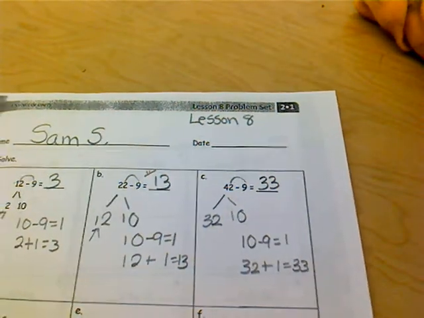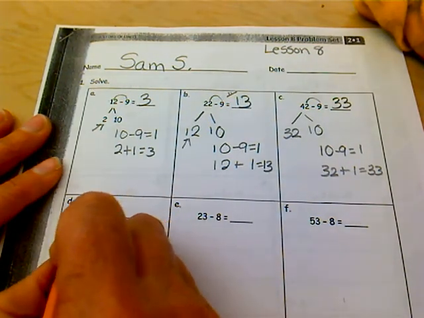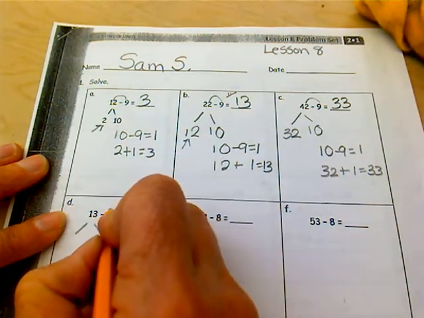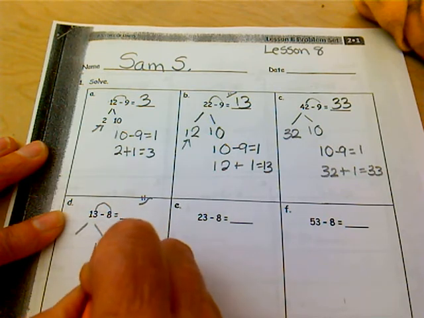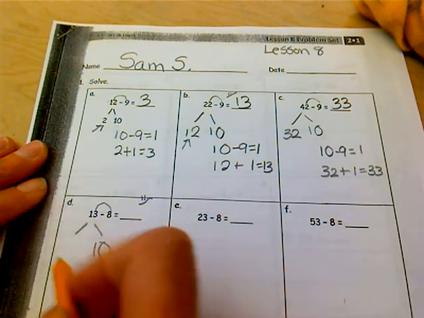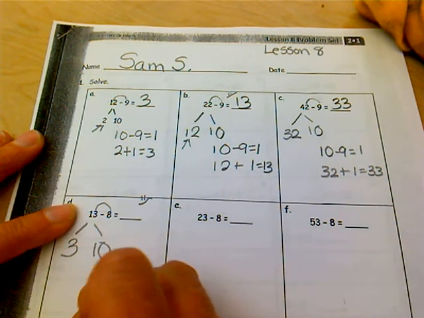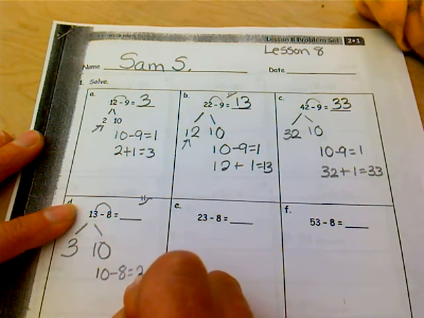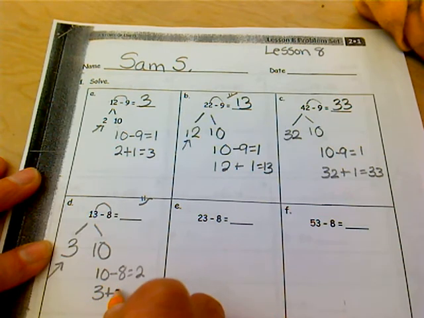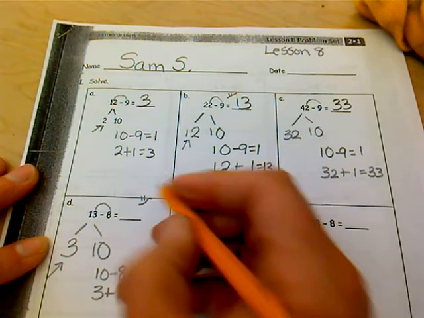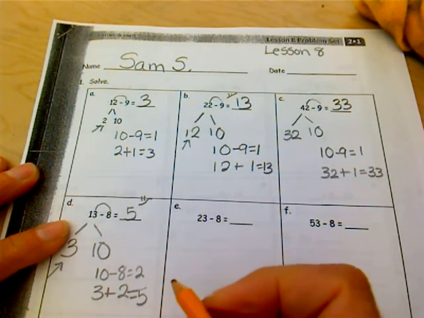All right, I'm going to do one more of these problems, and then I'm going to let you see if you can do the rest on your own. So I'm starting with 13. I can't take 8 away from 13. Not going to work. So I'm going to take a group of 10. So 10 back from 13 gives me 3, because 3 plus 10 is 13. Now for the easy math, 10 take away 8 is 2. What do I have left that I still need to work with? 3 plus the 2, that was the difference between 8 and 10, which gives me 5. So I know that 13 take away 8 is 5.